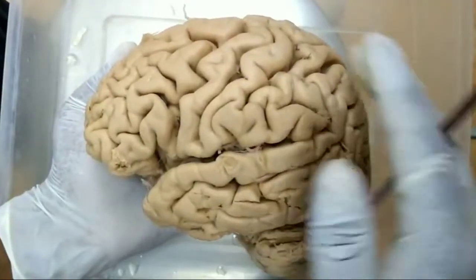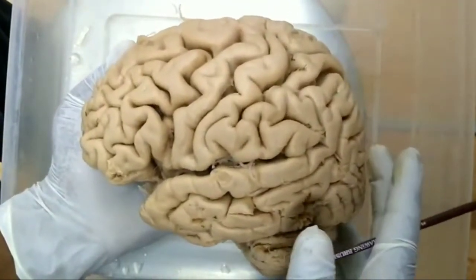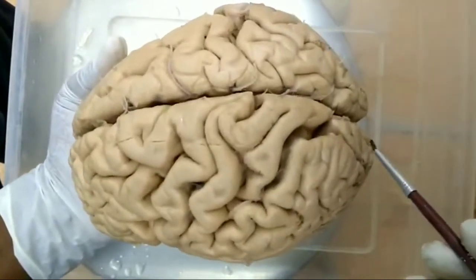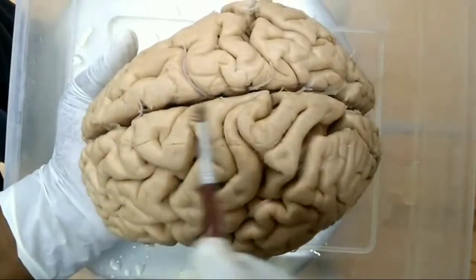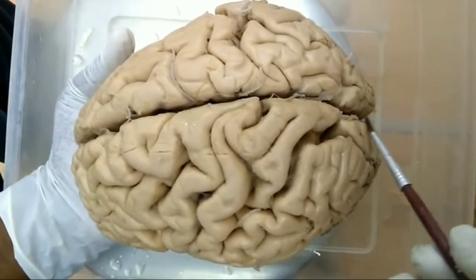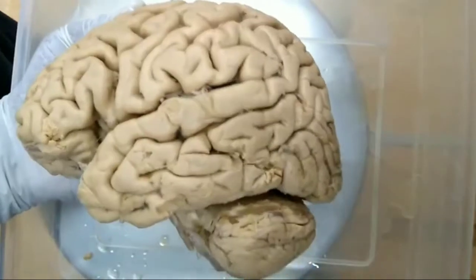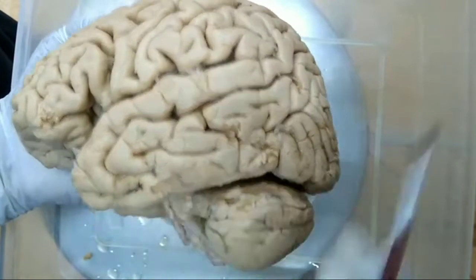Now let us look at the surfaces. The cerebrum has the following surfaces. What you are seeing is the superior lateral surface, and you can see over here the median longitudinal fissure or the superior medial border, and this is the inferior lateral border.